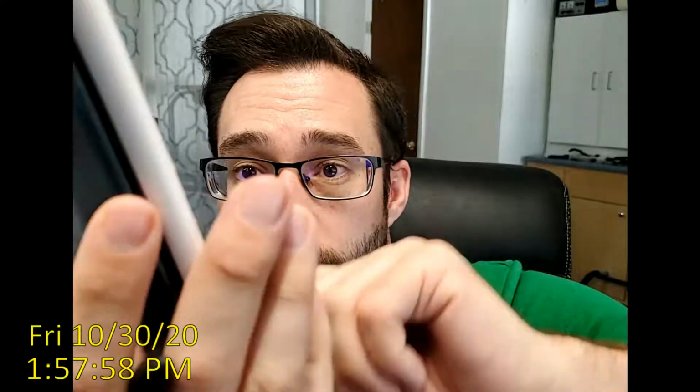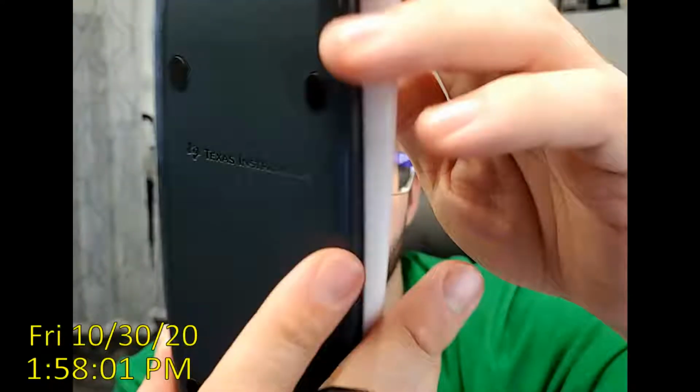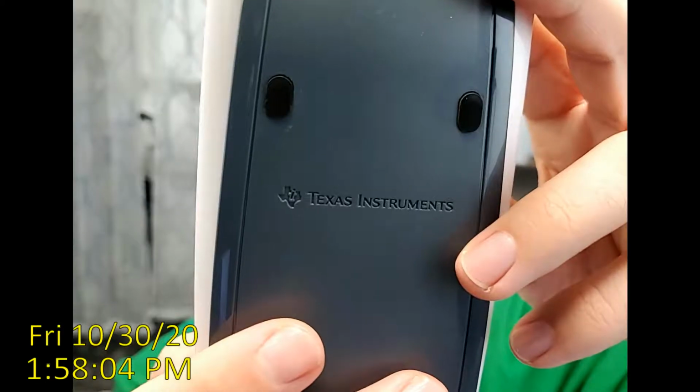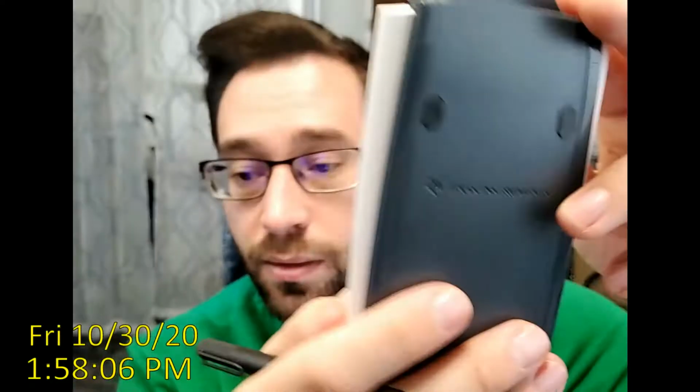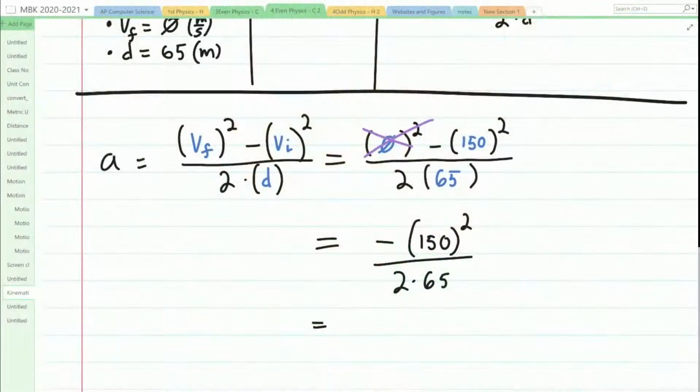So it's negative 150 squared divided by 2 times 65. All right. And then if I enter, and then I need to switch that back to a fraction. Of course it wants to be done. Oh, here. All right. So I get approximately negative 173.08 meters per second squared for my acceleration.